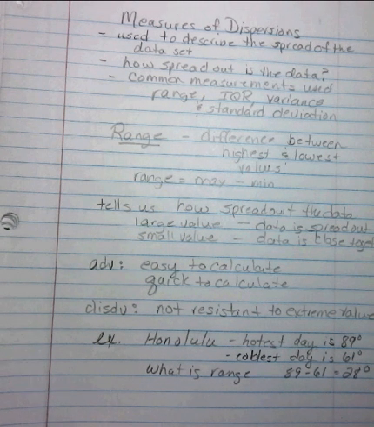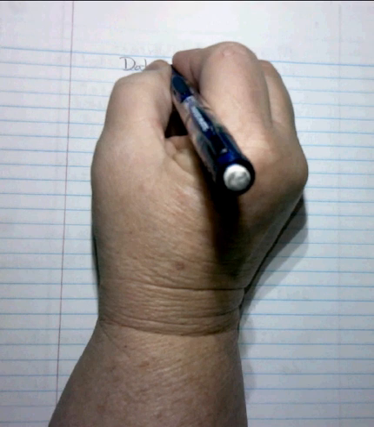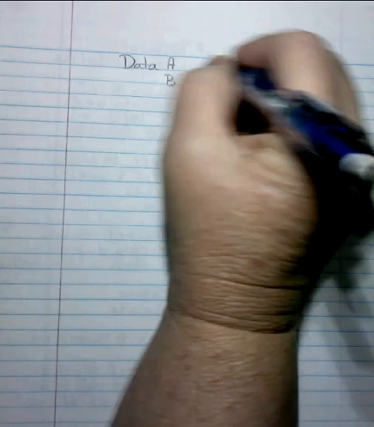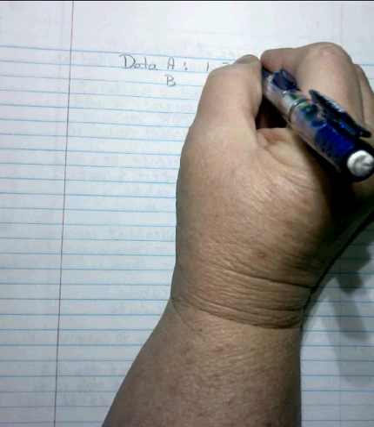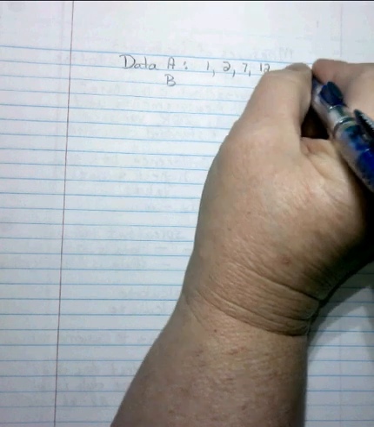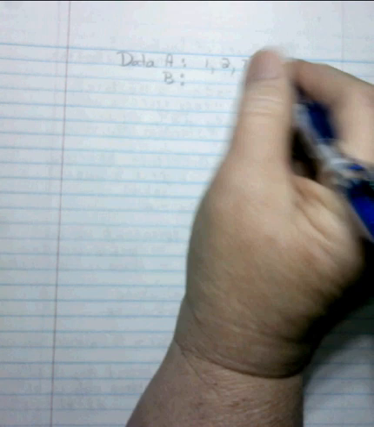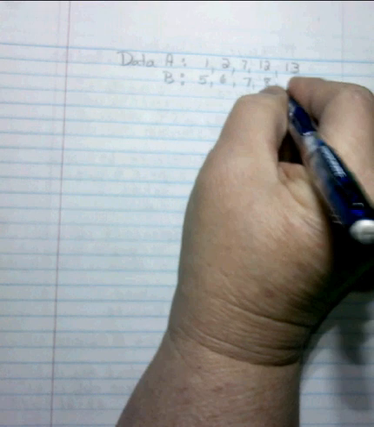Now let's do another example where we're looking at two different data sets. We have data set A and we have data set B. In data set A we have the values 1, 2, 7, 12, and 13. In data set B we have the values 5, 6, 7, 8, and 9.